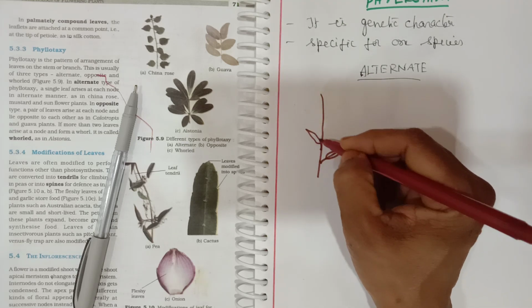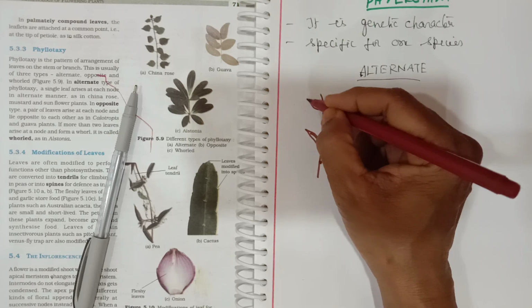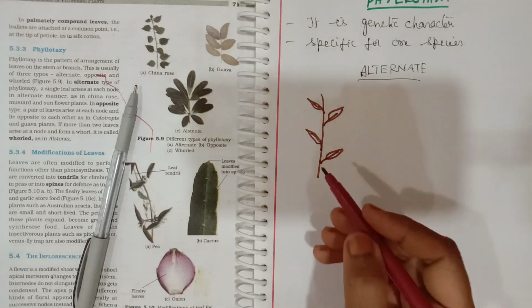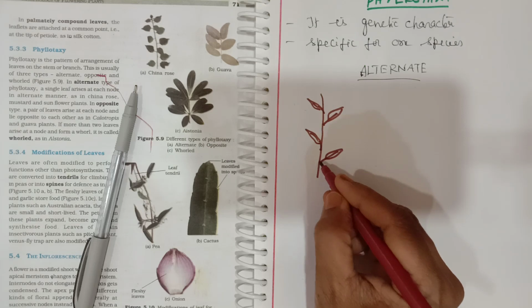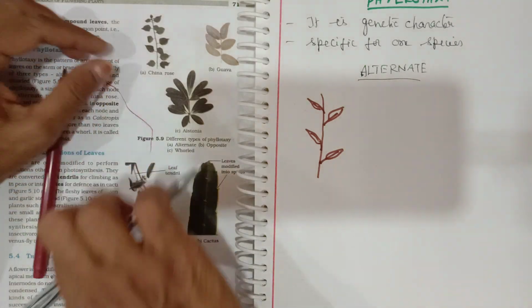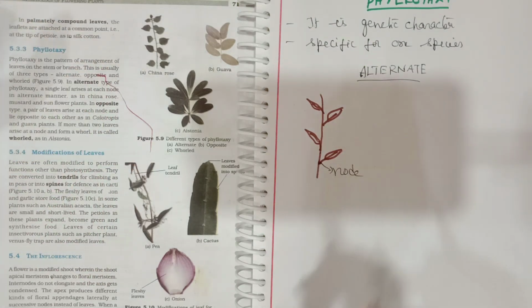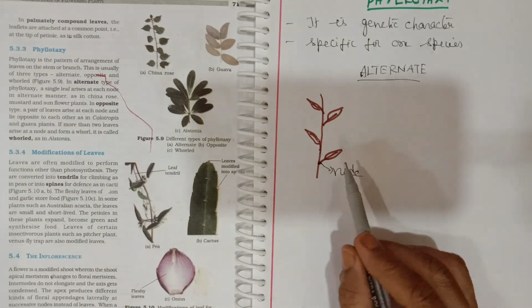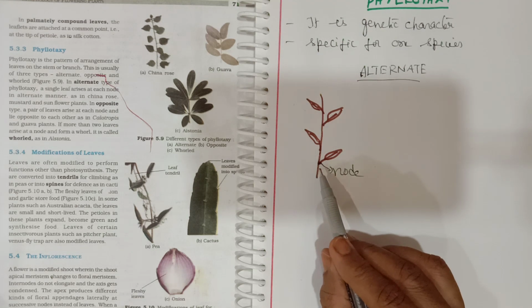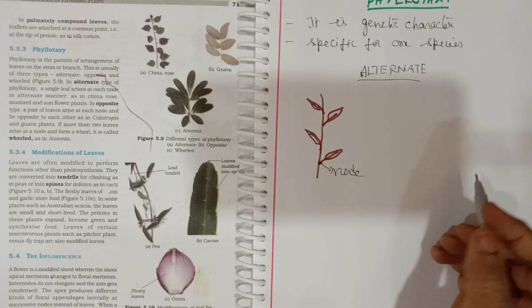Similarly, another node and one leaf. Wherever the leaf is arising, this point will be called a node. So one leaf will arise from one node only, or one node will have only one leaf. That is called alternate philotaxy.